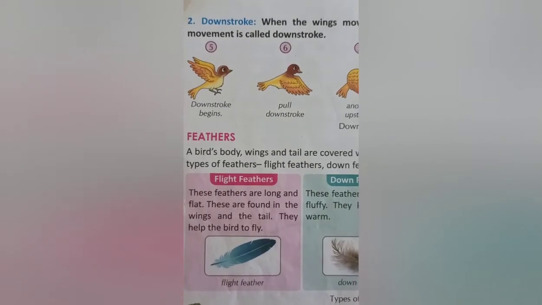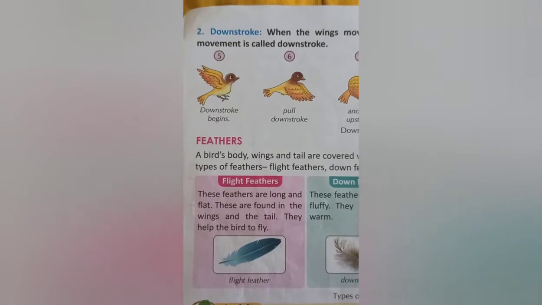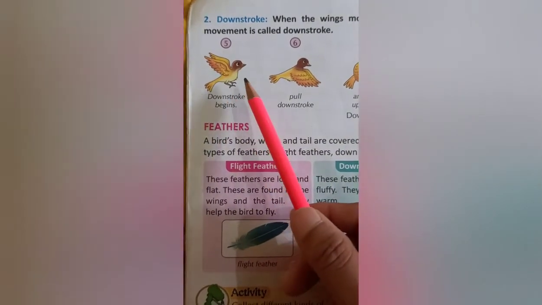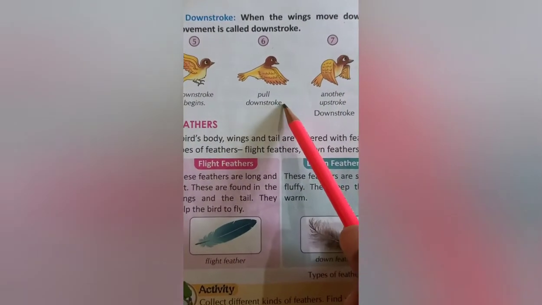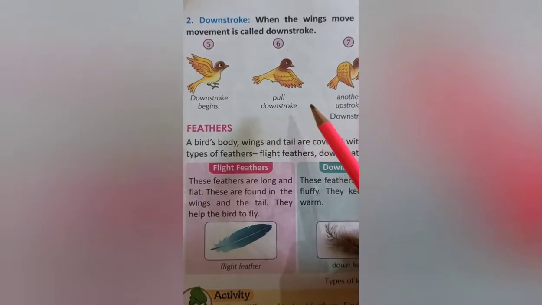The downstroke movement of the wing means moving of the wings downwards and forwards. The downstroke movement is done by the birds when they want to land, when they want to stop flying, they make use of the downstroke movement. So here you can see the downstroke movement. How does it begin? When the wings are at the back side, they pull them towards the forward, downward side of their body. They pull both the wings down of the body.